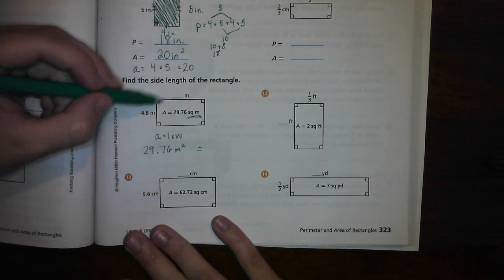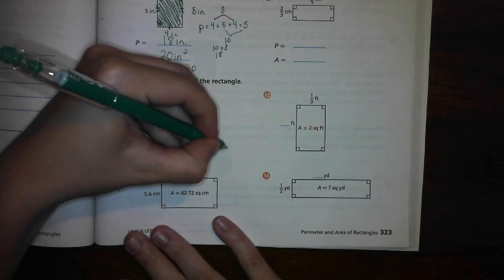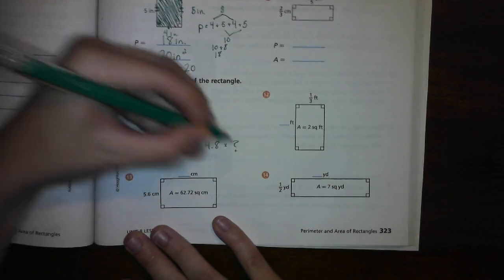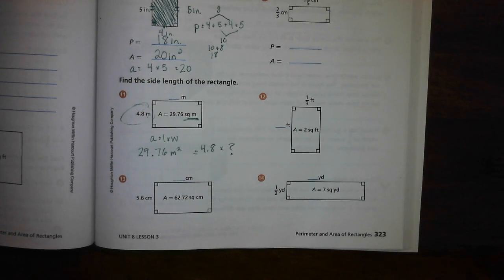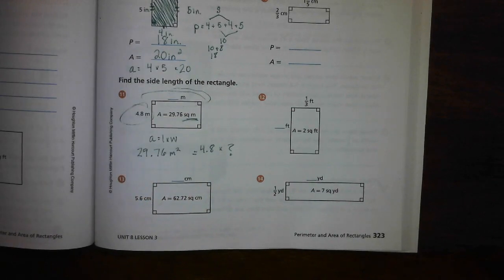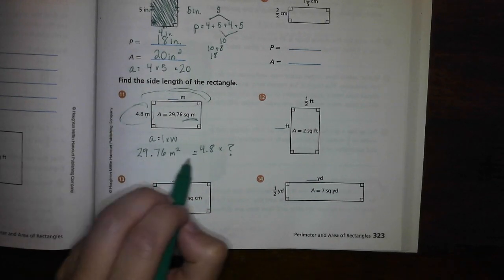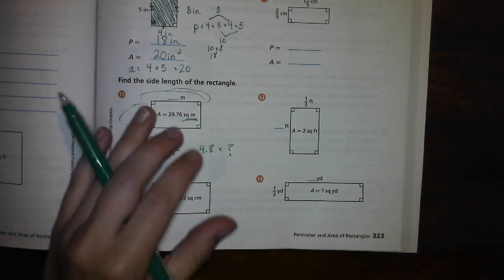Equals length times width, so we have one of these. We have 4.8. We do not have the other one. So now we need to use the inverse operation in order to solve. So to solve for one of the sides, when you have the area, you take the area, you divide it by the one value, and then that will give you the other value.